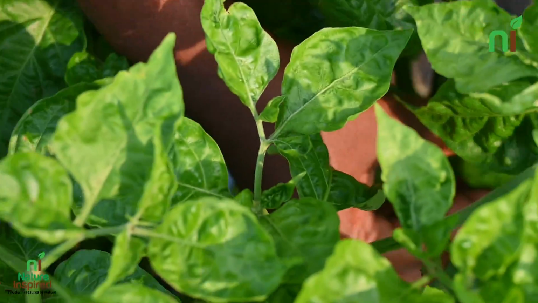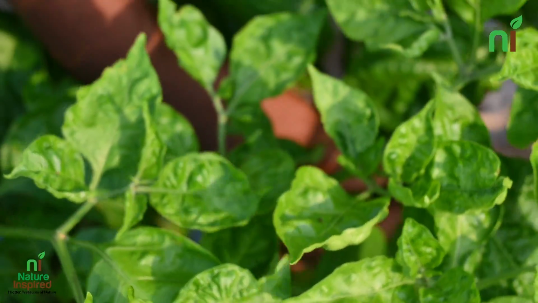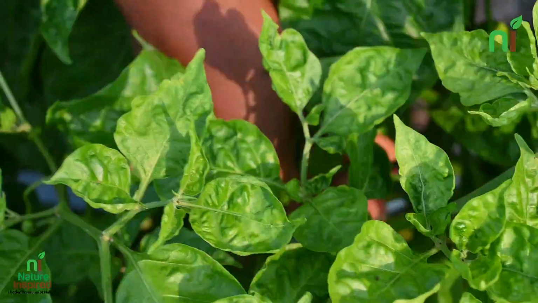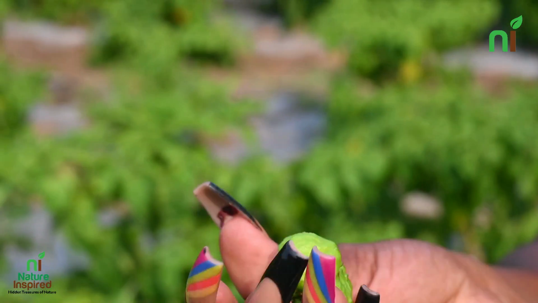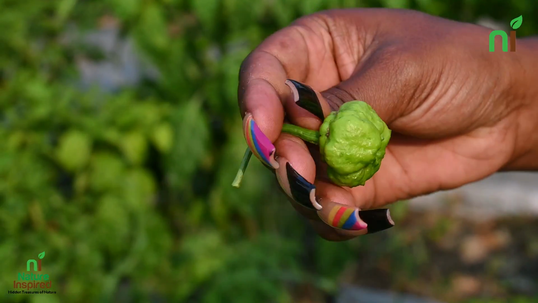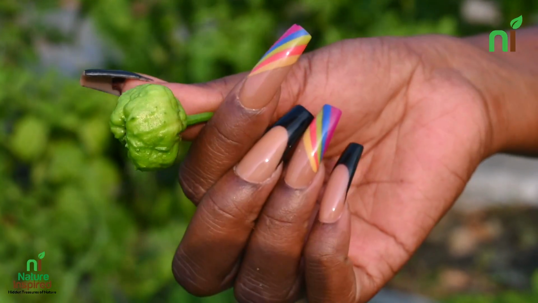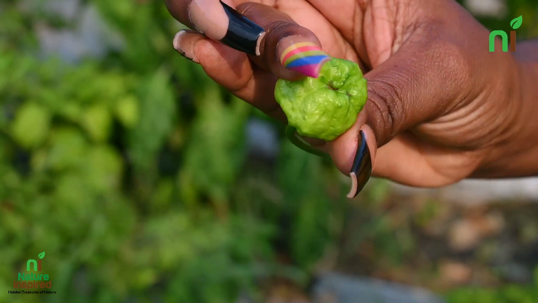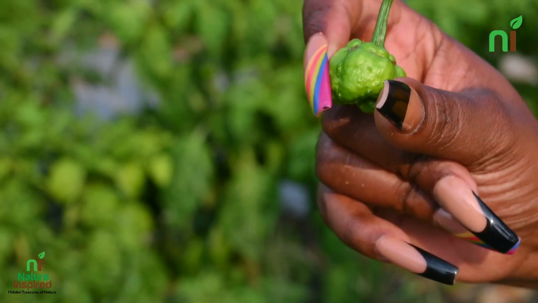The fruits start to look funny like this. It could be the sucking insects, or it could be the virus that causes it to start changing the shape. So the quality of the peppers starts to drop.